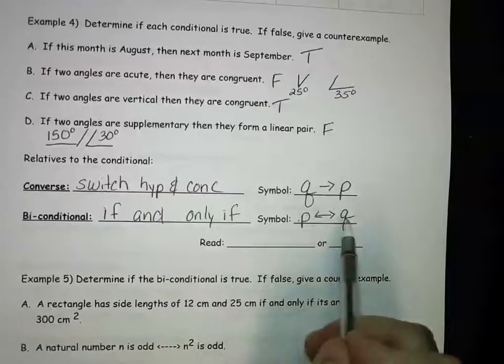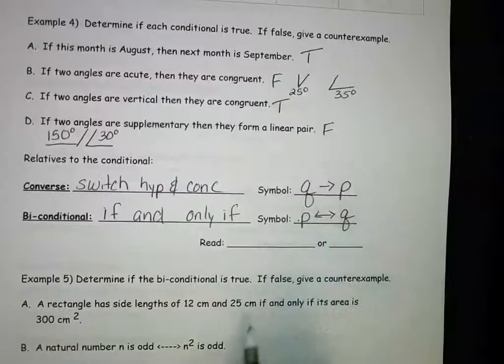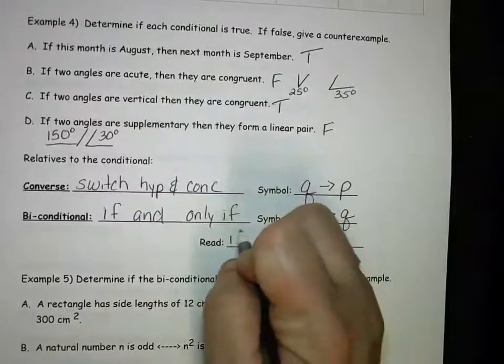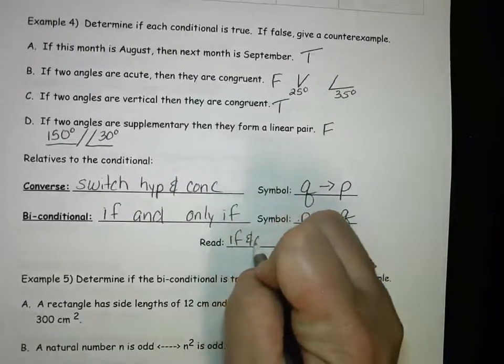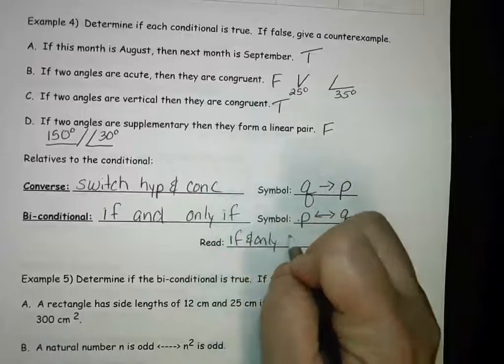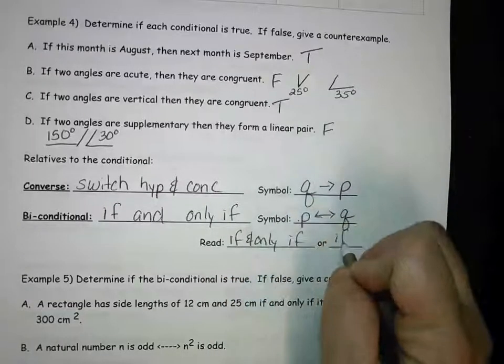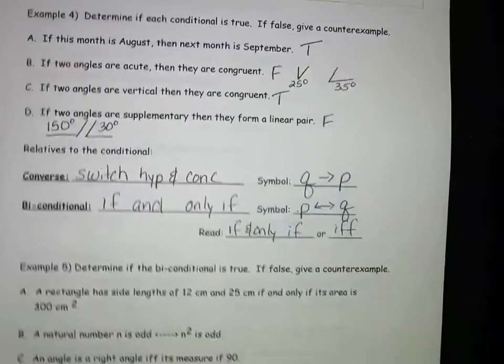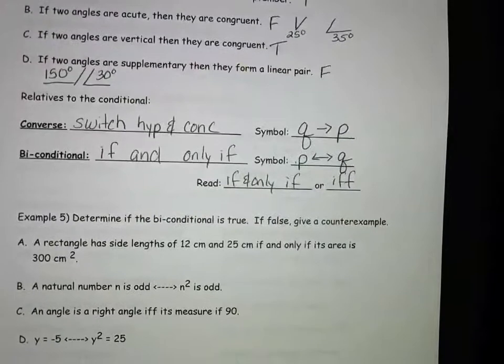P implies Q and Q implies P, and that is read if and only if, and sometimes we write that iff. For a biconditional to be true, the original hypothesis needs to be true and the converse needs to be true. So it needs to be true going forward and going backwards.